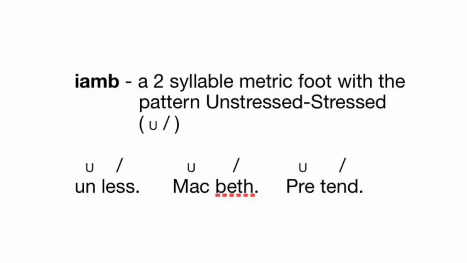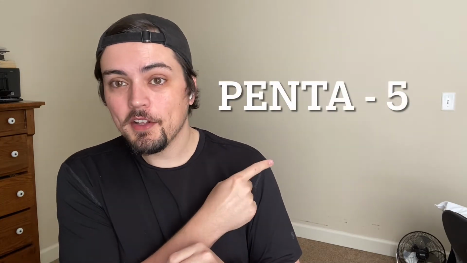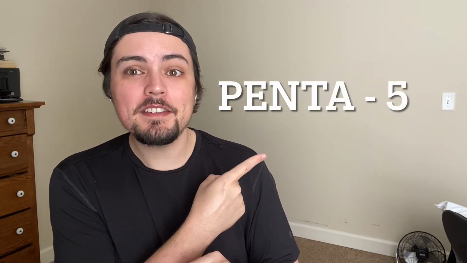So what is an iamb? An iamb is a two-syllable package and has the pattern unstressed, stressed. So when you look at words like unless or Macbeth, you can see they have the pattern unstressed, stressed. Now, what is pentameter? Pentameter is a line of verse consisting of 5 feet. It is a meter of 5 feet. And we know that because of the prefix penta, like in pentagon, representing the number 5.